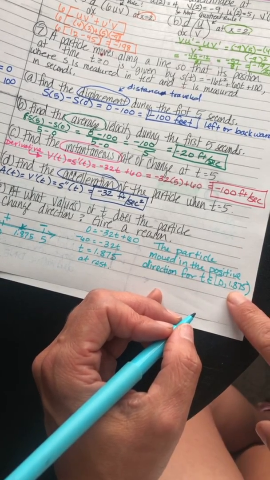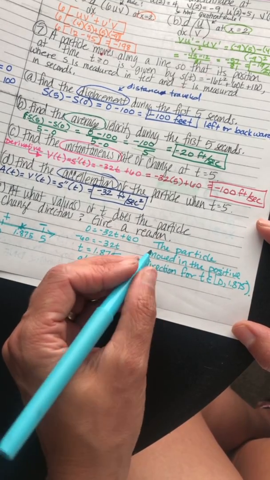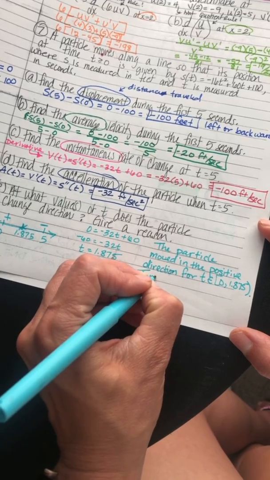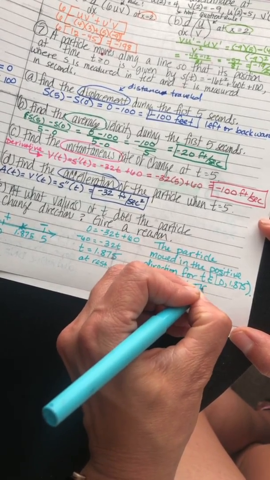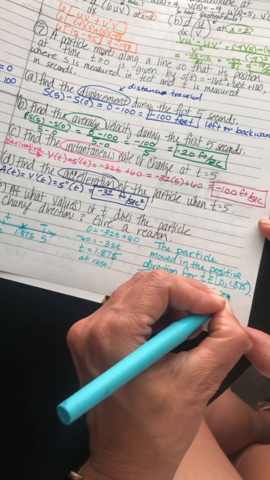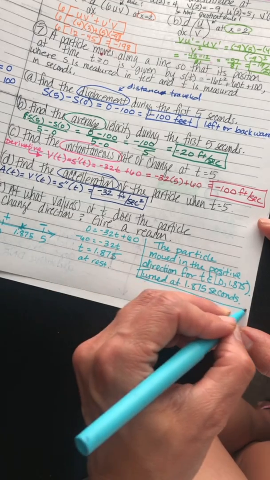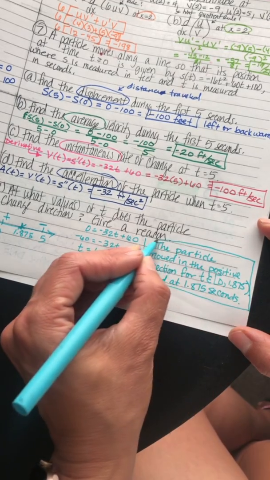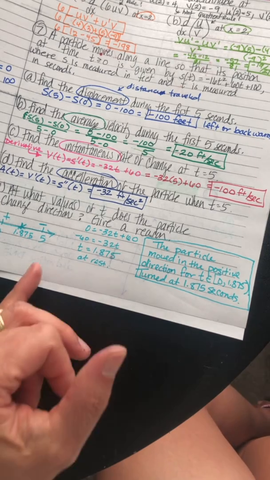We can't equal the 1.875 because that is when it's at rest. And then it turned at 1.875 seconds. The turn implies it goes in a different direction. And it did. It went in the negative direction after that.